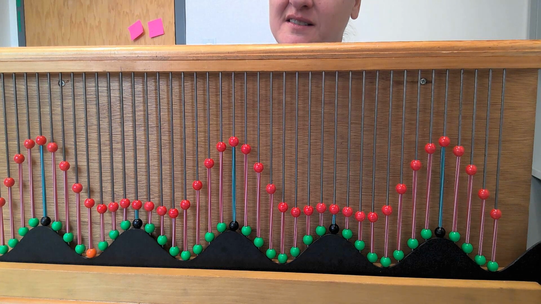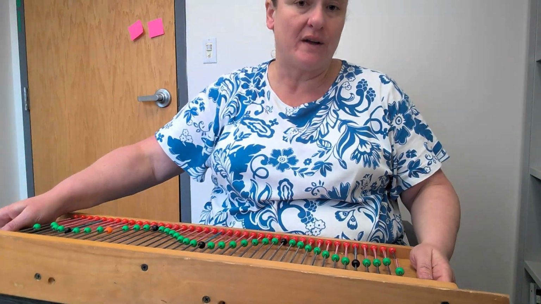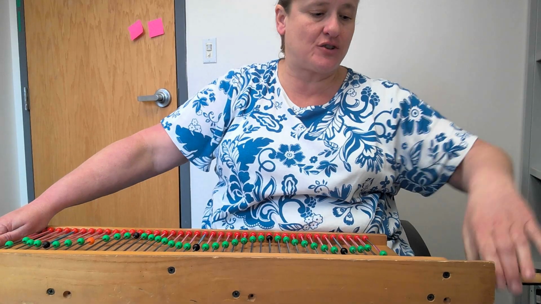So superposition simply means adding the displacements of the waves that are all existing in the medium at the same time. Now, something interesting occurs when we have two waves.